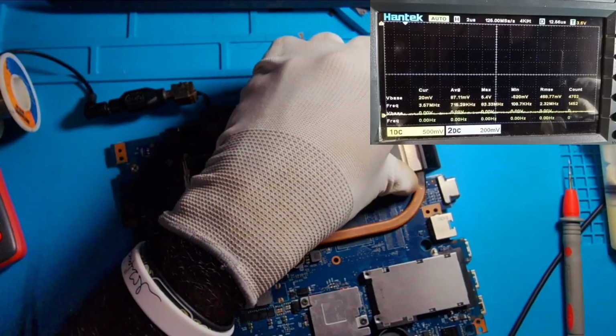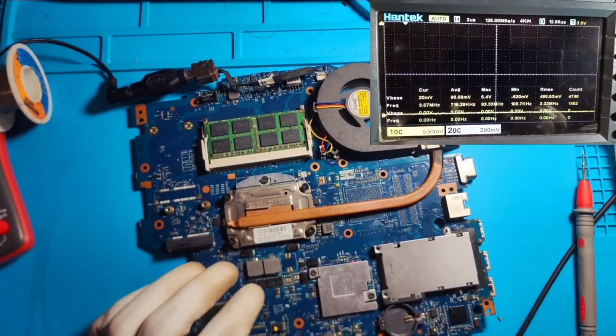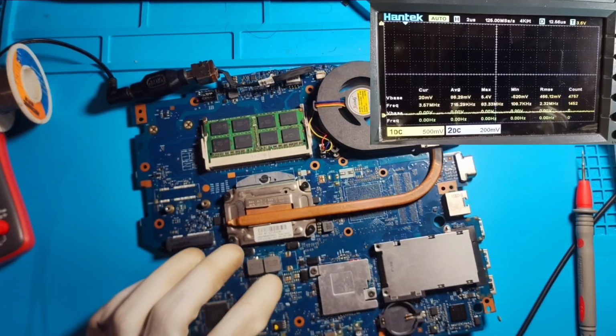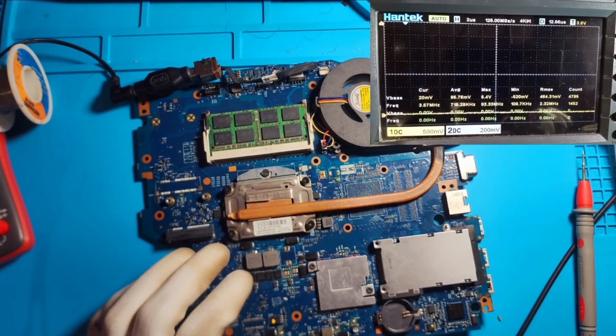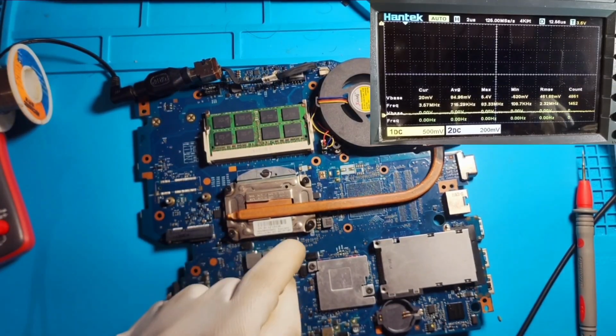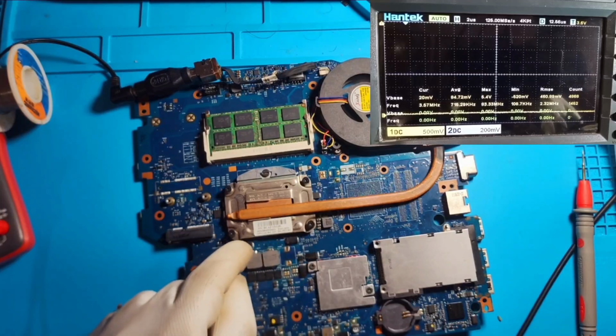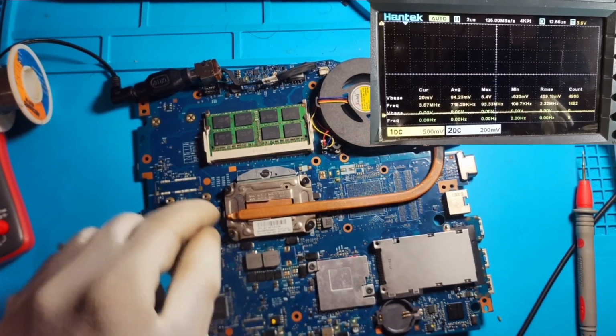Either we need to replace the regulator IC, or else we have to replace the MOSFETs, or else we have to replace the capacitors. So let's try one by one.